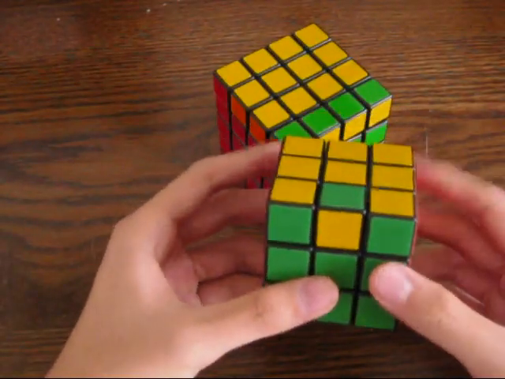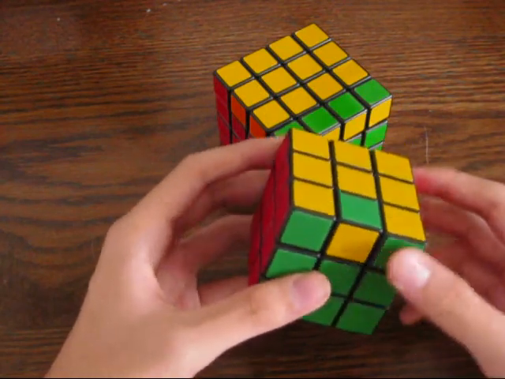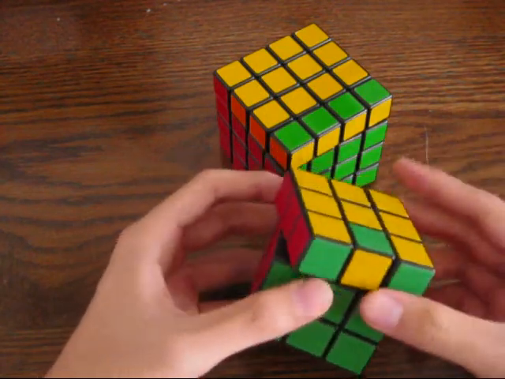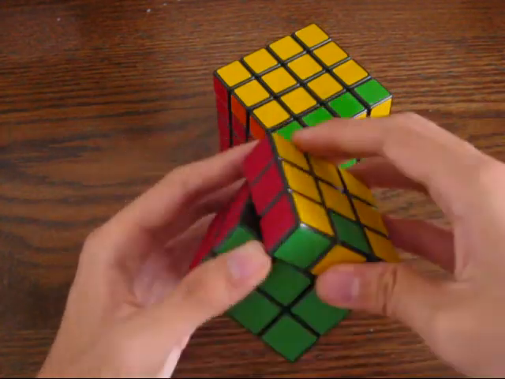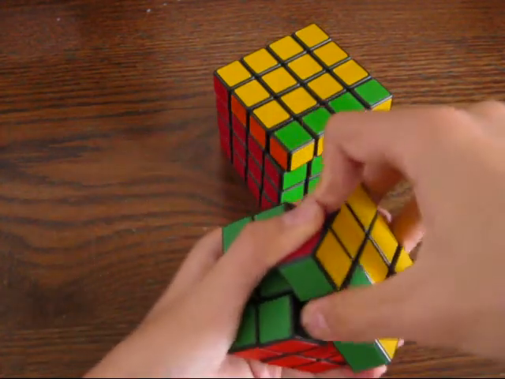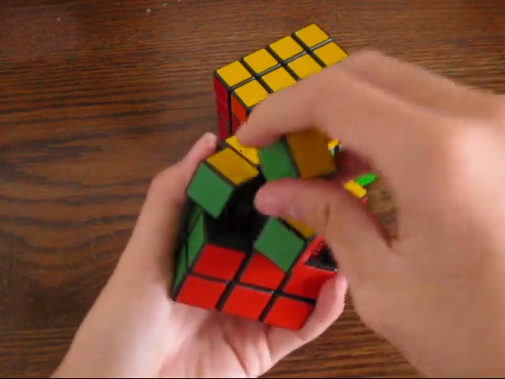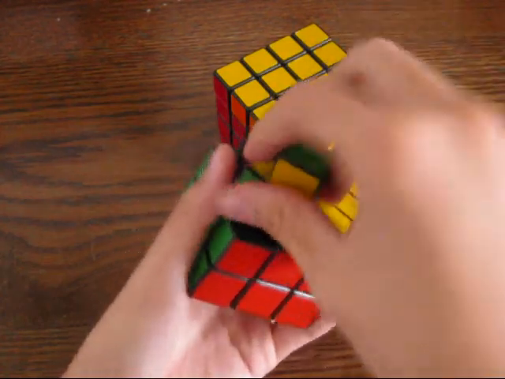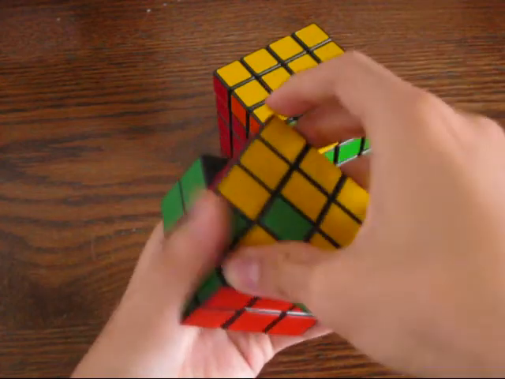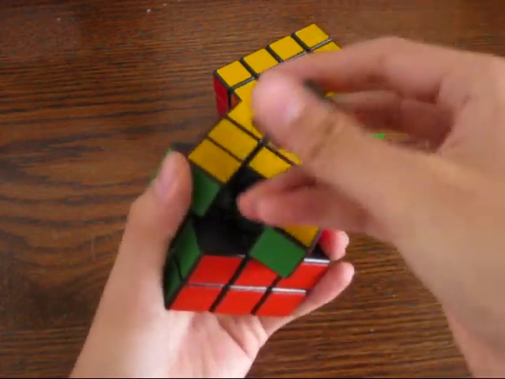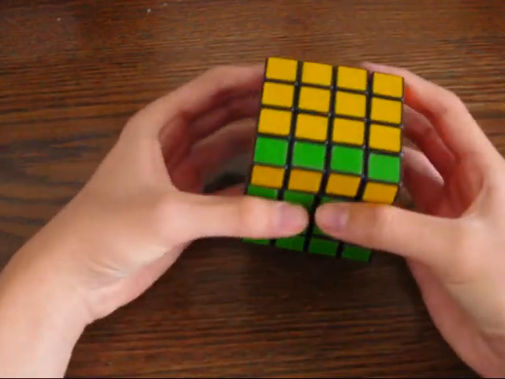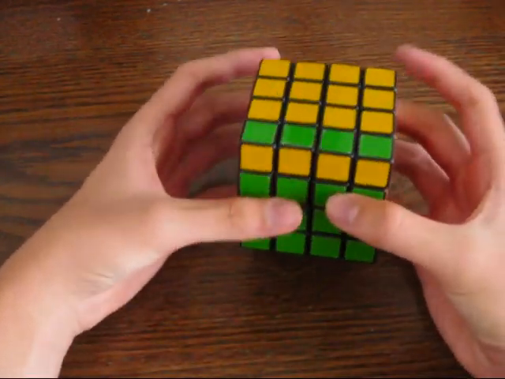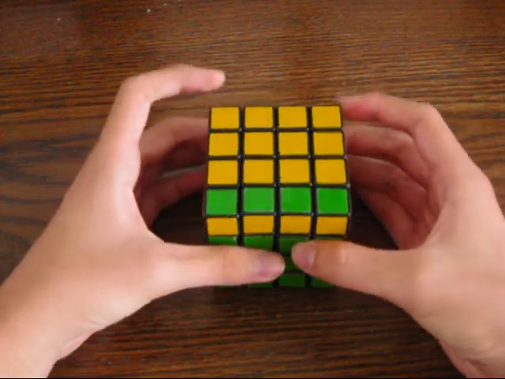And this case is impossible on any odd layer cubes, except in cases like a 5x5 and a 7x7, in which during an edge pairing there's a flipped edge, but you'll figure that out later. So let me put this back together. That is a certain case of parity that we will be learning how to fix in the next few minutes.